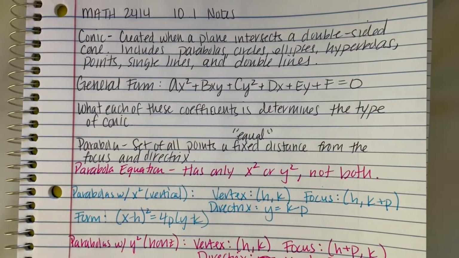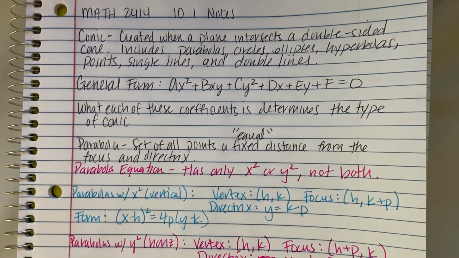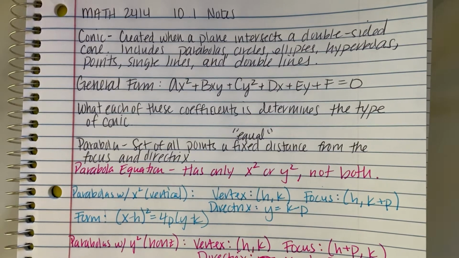Okay, calculus, let's talk about 10.1, all the conic sections. A conic, generally, is created by a plane intersecting a double-sided cone. They include parabolas, circles, ellipses, hyperbolas, even single points, lines, and double lines. The last three are considered degenerate because they're like fringe cases.